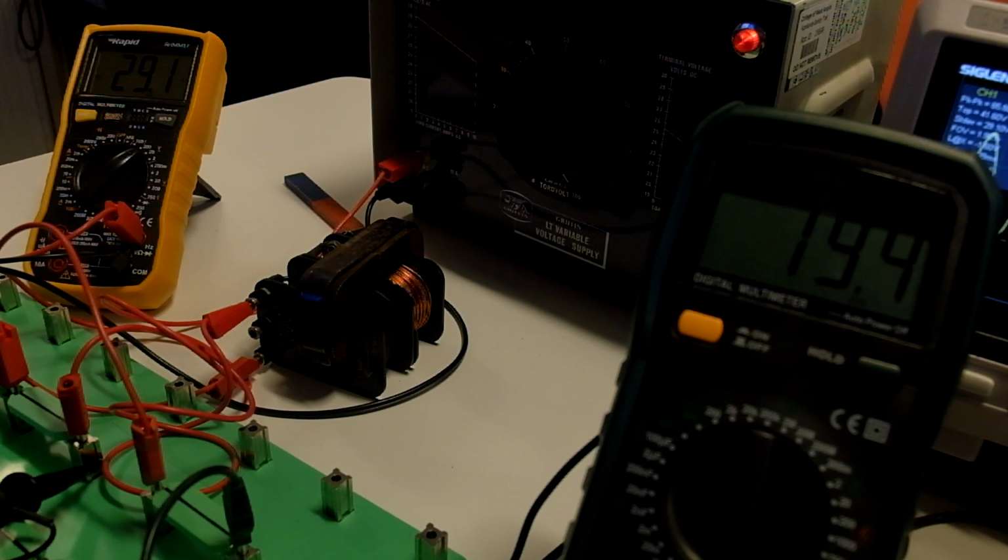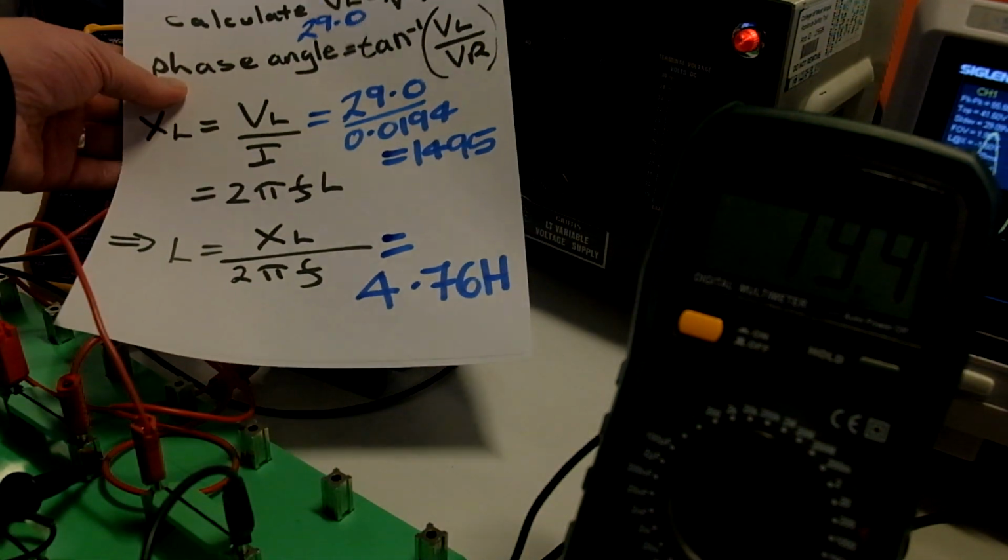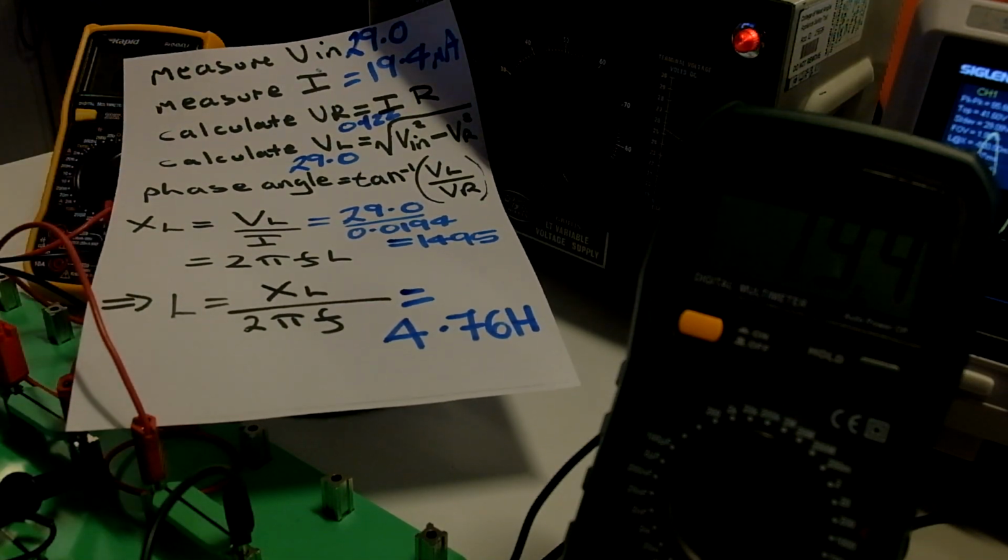If we take 1495 divided by 2, divided by 3.14, divided by 50 Hz, we get a value for the steel core inductance of 4.76 H. So there is that calculation there.